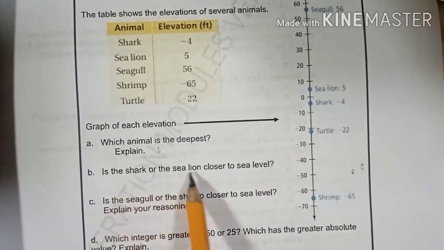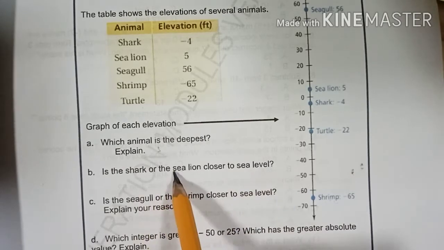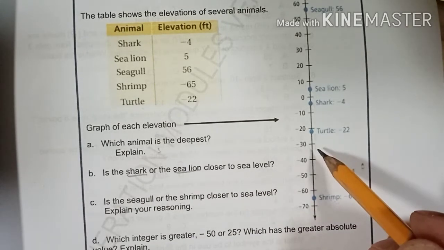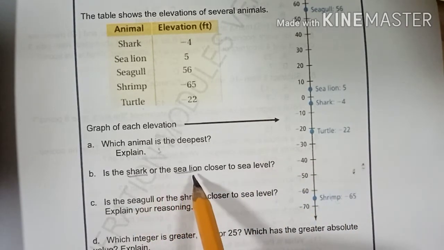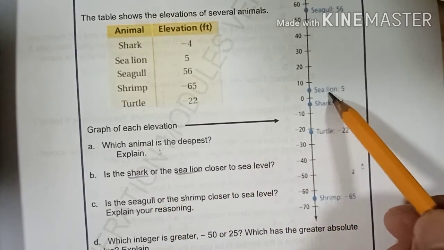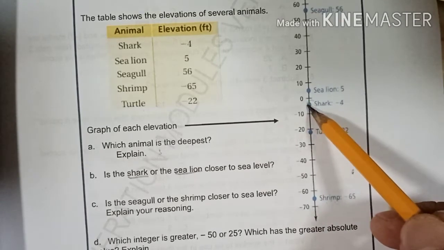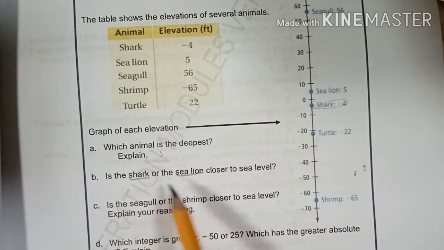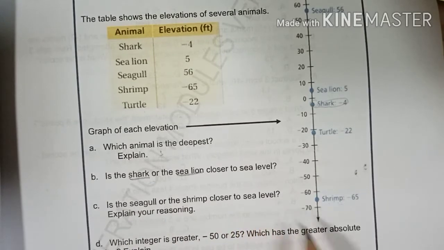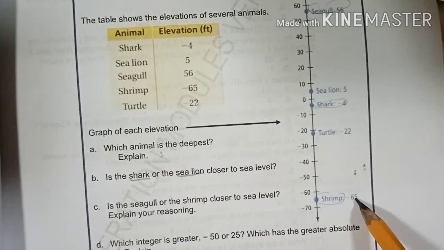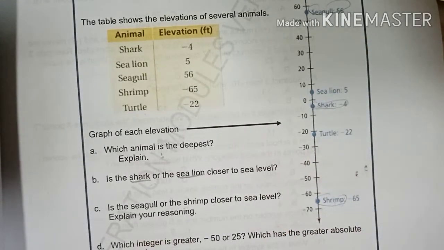And is the shark or sea lion closer to the sea level? So compare sea lion and shark, which is closest. Sea lion is negative 4. It's the shark. The answer is shark, which is closer to the sea level. Okay. Is the seagull or the shrimp closer to the sea level? It's seagull. Okay.